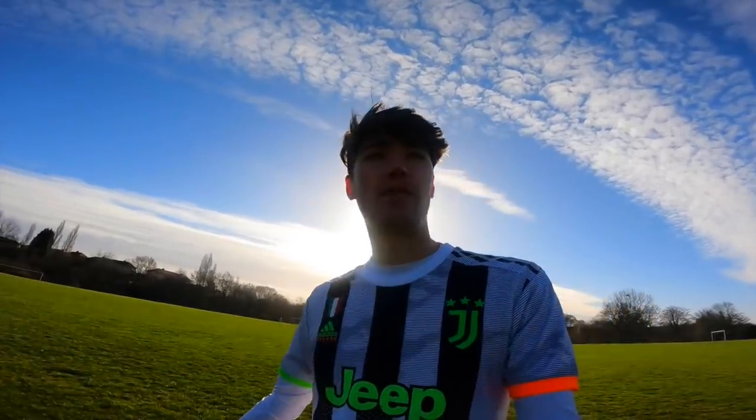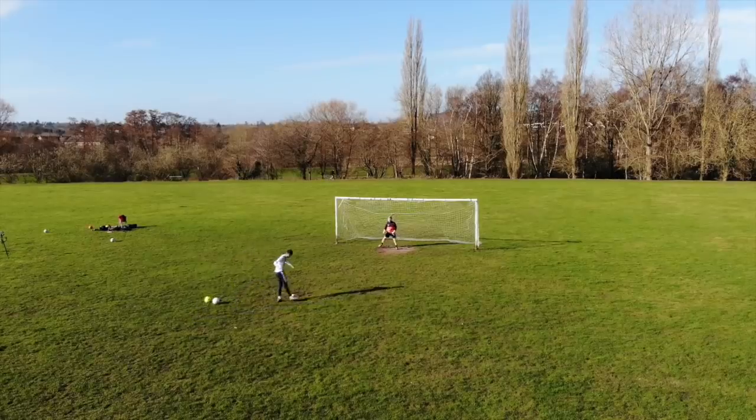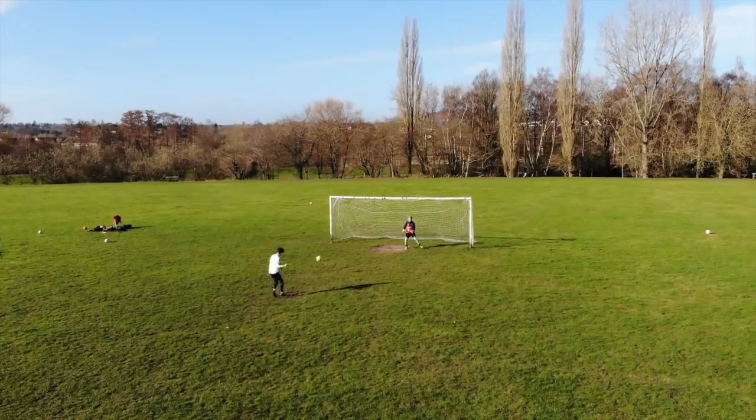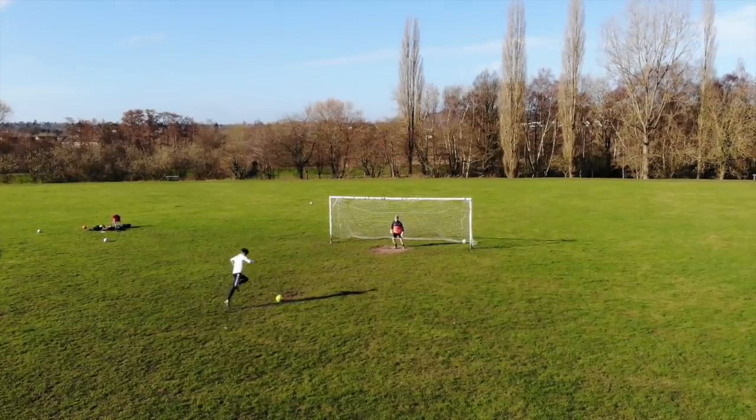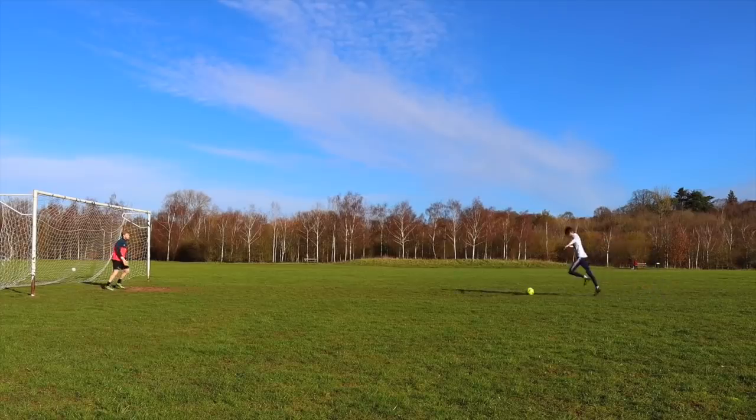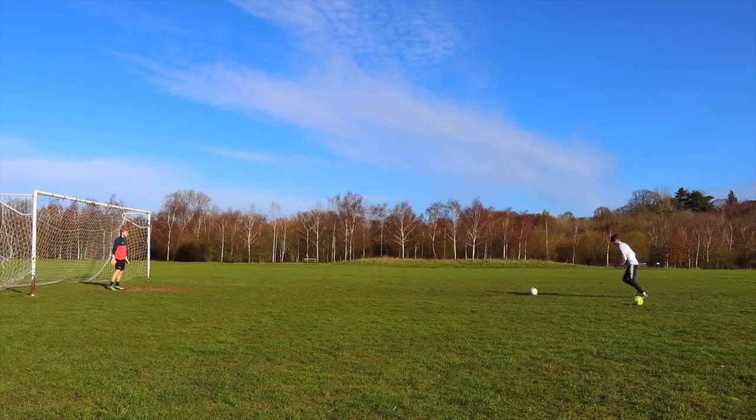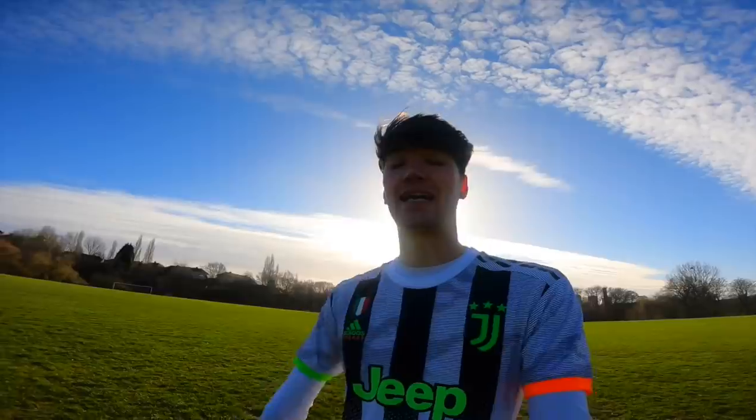So I wasn't really convinced about the jumping penalty the other day, so I'm back again today to try it out. And once again, I'm not sure it really makes a difference. If anything, it probably made me worse. Maybe with a bit of practice, you get really good at it. But from what I can tell, there's no real advantage to jumping before taking the penalty.